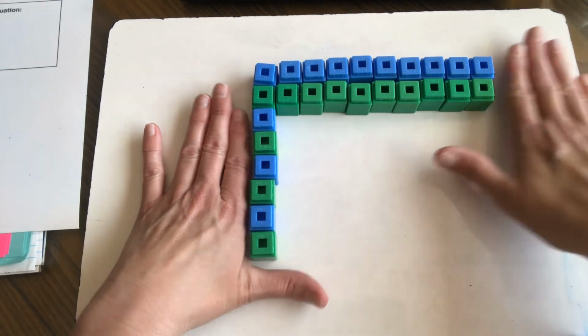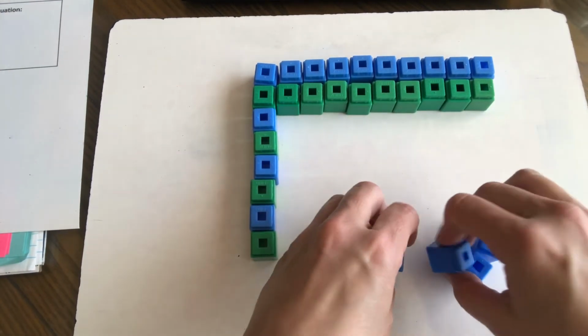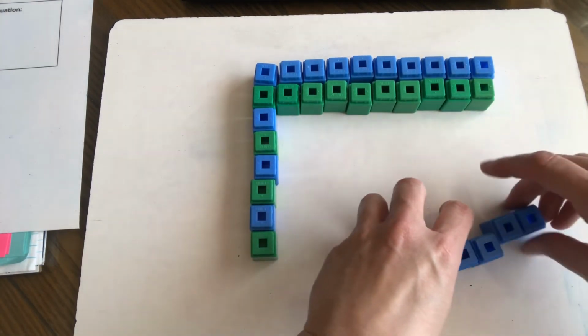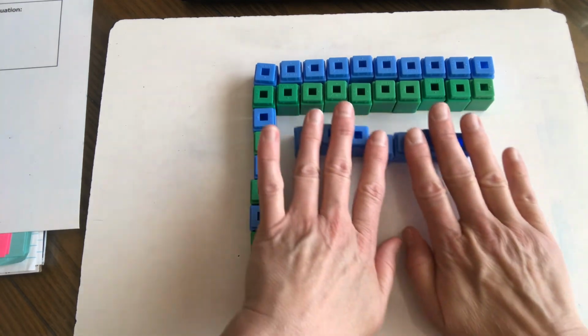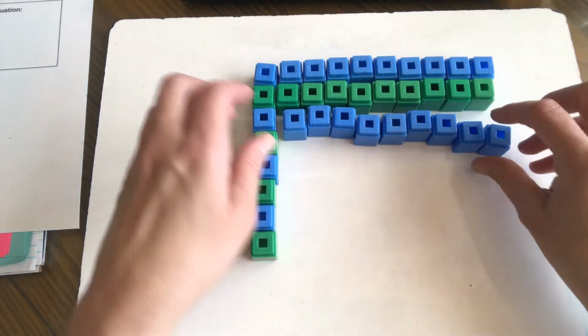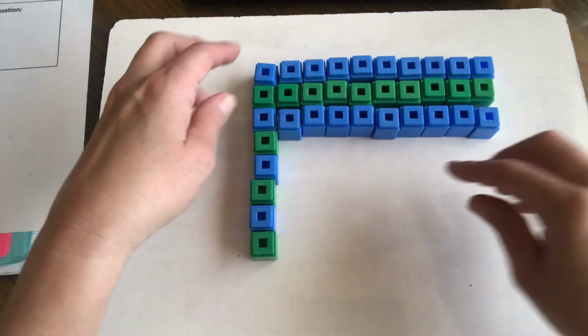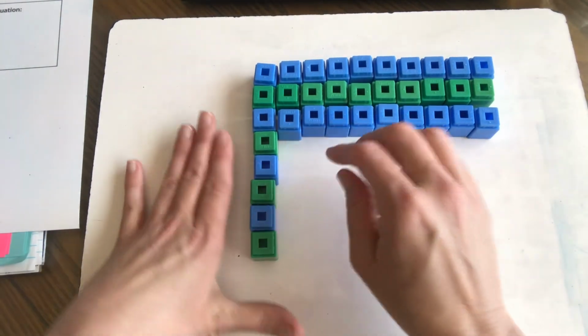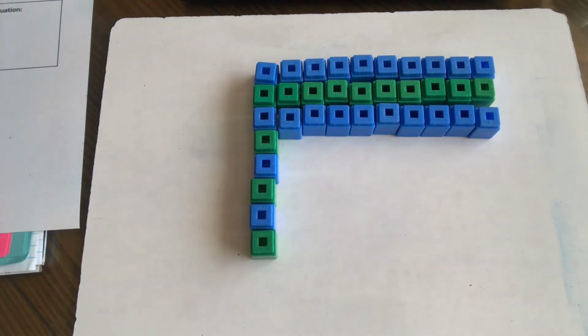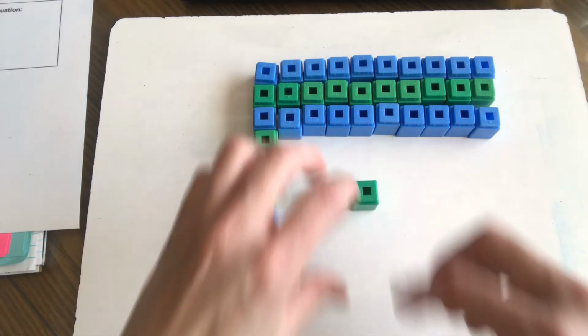This is going to be a much larger array than the one before it. 1, 2, 3, 4, 5, 10 on this row, and I'm actually out of the rest of my green and blue colors. Oh, nope, actually I have another one of green. Hold on. Sitting right beside me. All right, here we go.